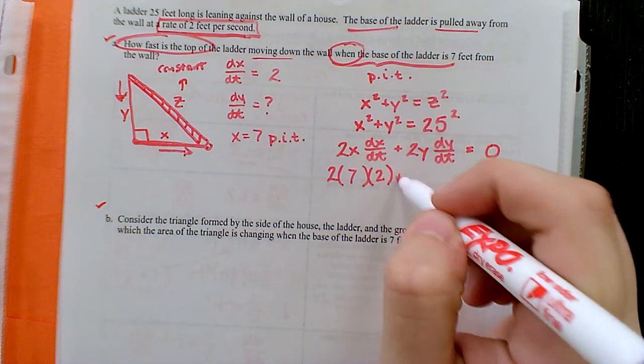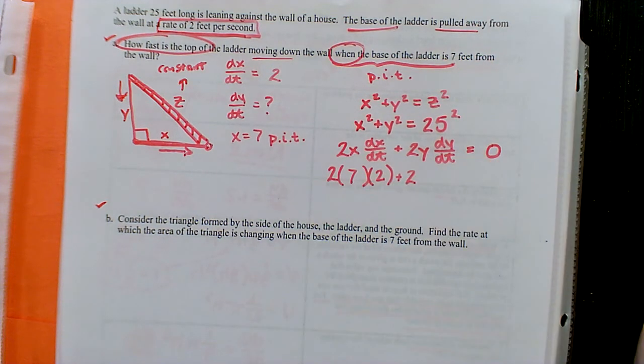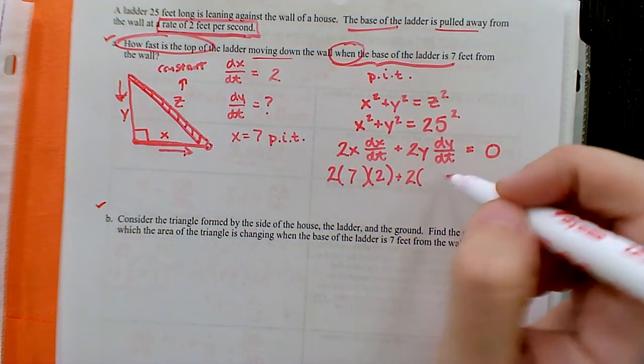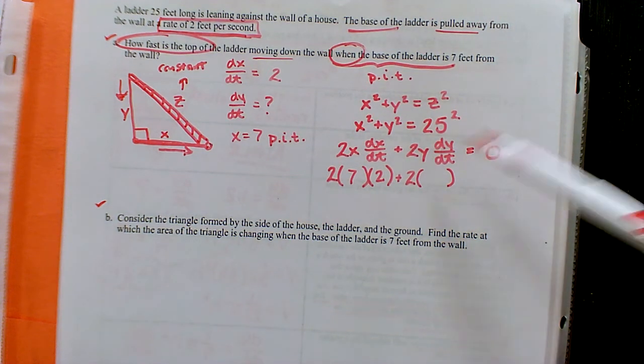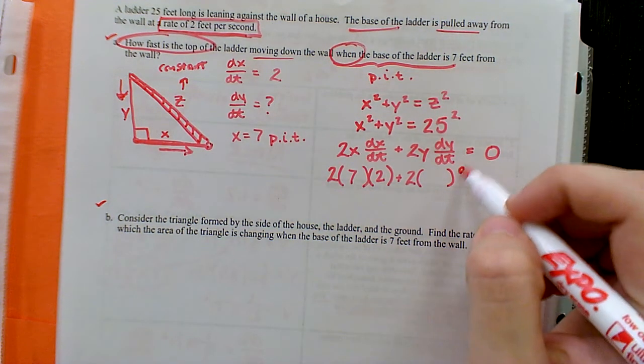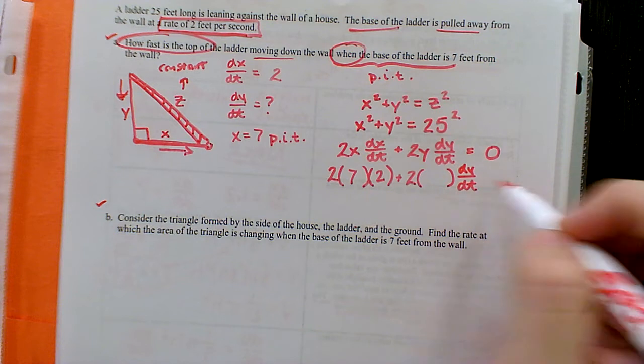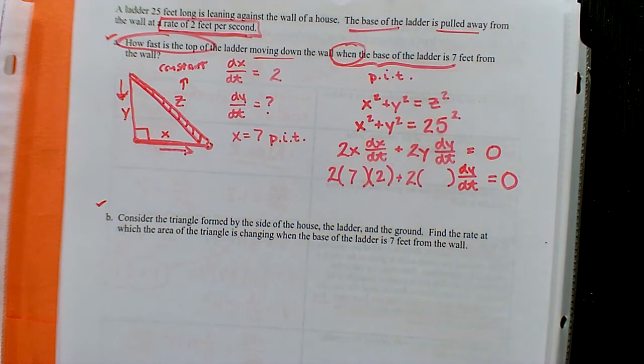We said 2. Do we know a y variable for this point in time? It wasn't explicitly given to us, right? But that doesn't mean we can't figure it out. So maybe we'll leave that blank for now. We're trying to figure out dy over dt, and we know this should equal 0.